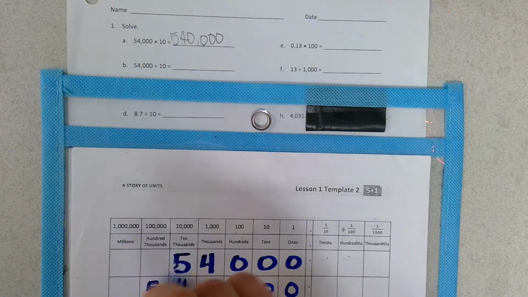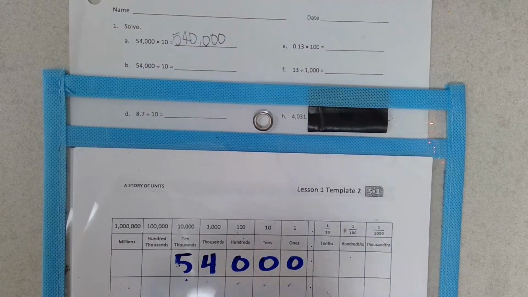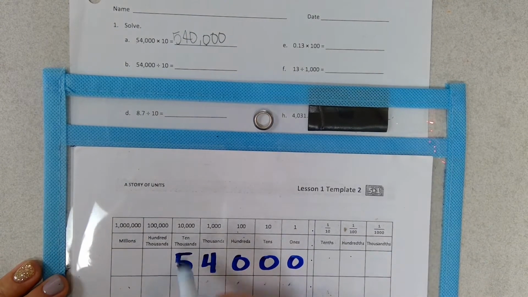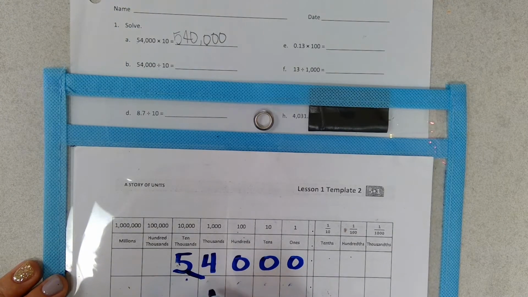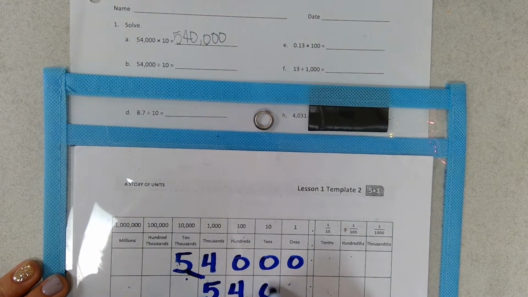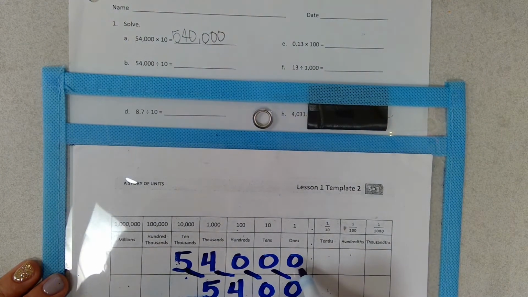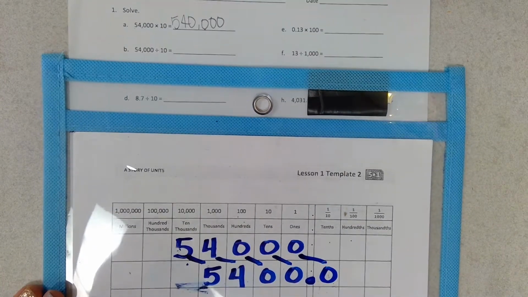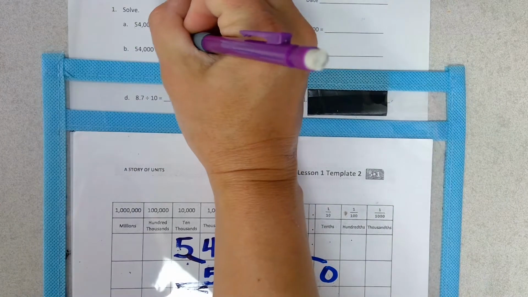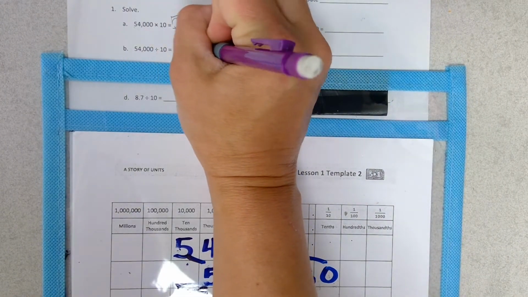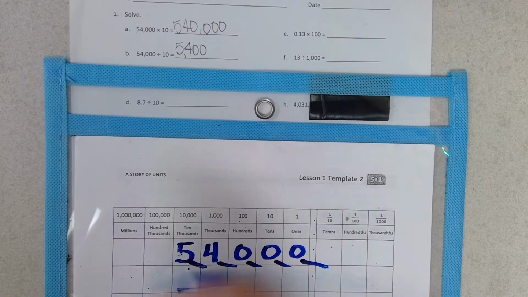So the next one, it's the same number, 54,000, but this time I'm going to be dividing it by 10. So that means it's going to get smaller, so I want to move it one place value to the right. So I'm going to move this over, and you can keep writing those lines, but you don't necessarily have to. I have a 0 here that goes over into the tenths column. But this number is 5,400. I don't have to write this 0 because it's after the decimal and it's a placeholder, so I don't need to worry about that. So I'm going to write 5,400, and that's all I'm going to write, okay?